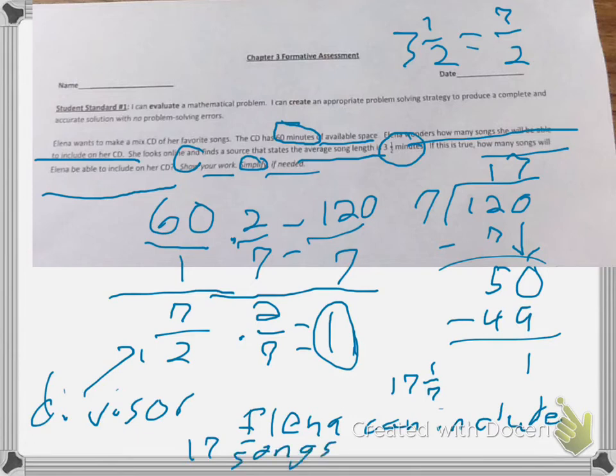It's tough to write on here. Now, if I was really good, I would say you can include 17 songs on her CD because you can't have 1/7 of a song. It wouldn't make sense to have 1/7 of a song on a CD, so you'd round it down.